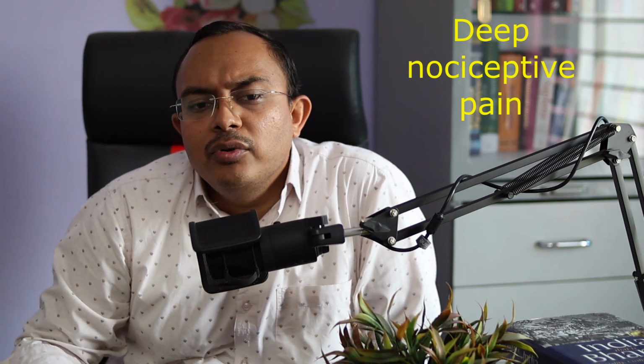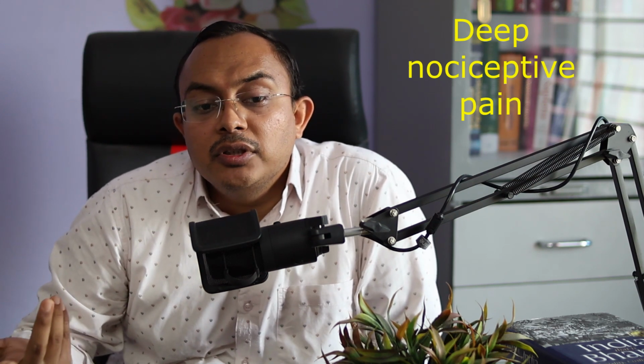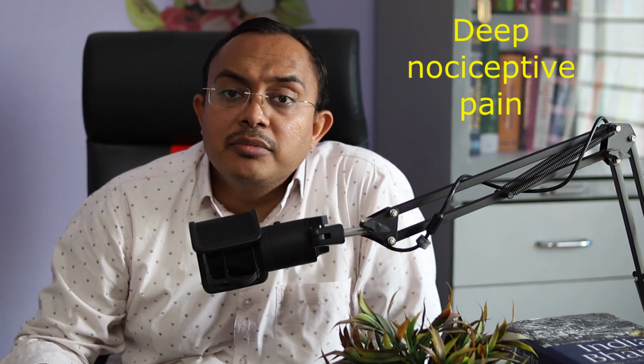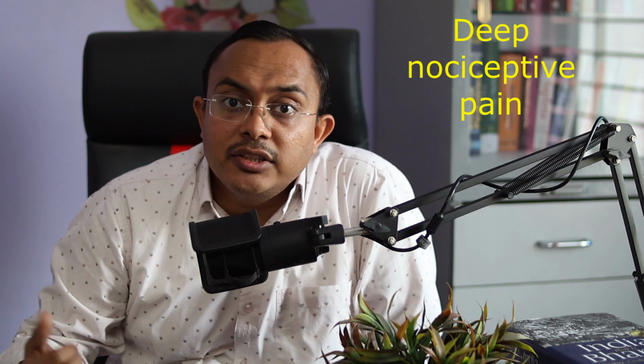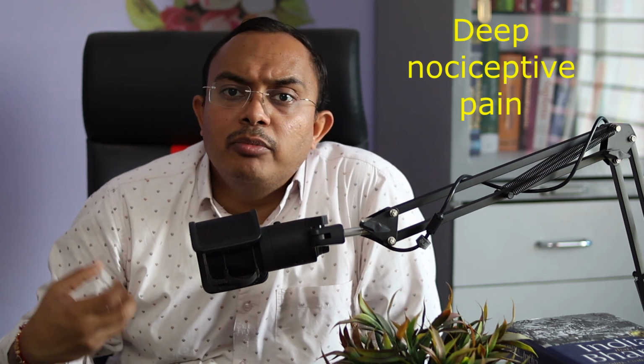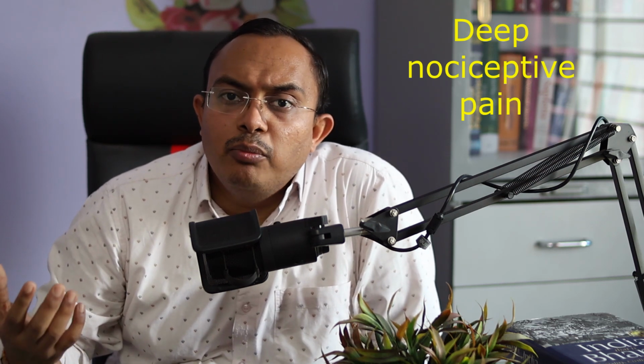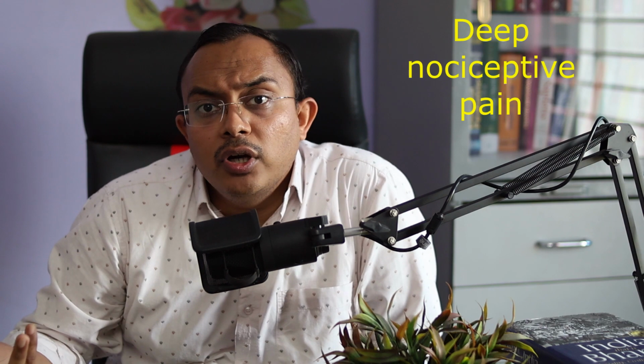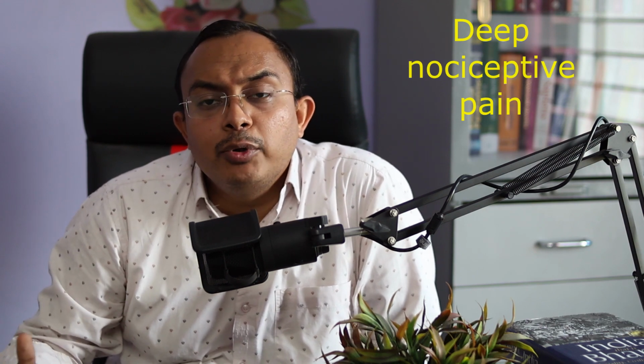Another example I give you, sometimes there is inflammation of a muscle, that is called myositis. Sometimes there is inflammation of a tendon, tendinitis. Likewise internal muscle and bone, osteomyelitis, which is inflammation of a bone. All these things will also give pain, and we call that a deep variety of nociceptive pain.